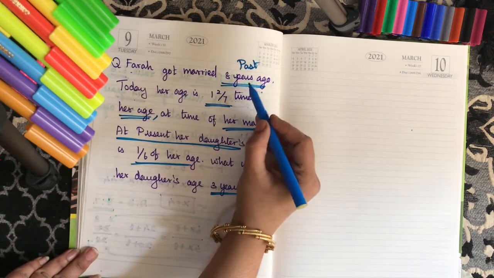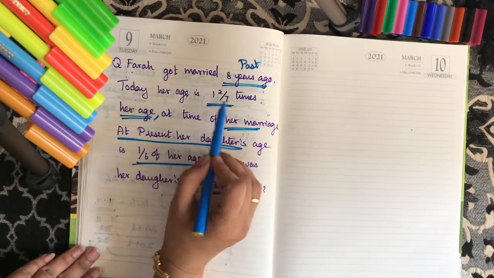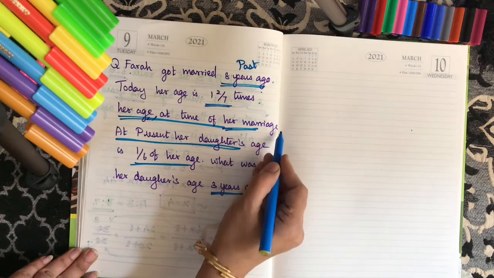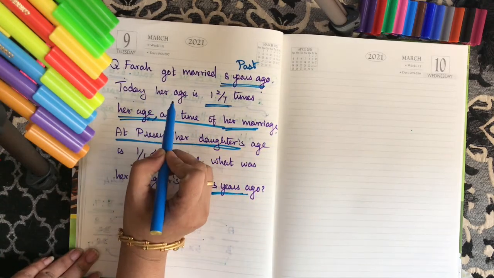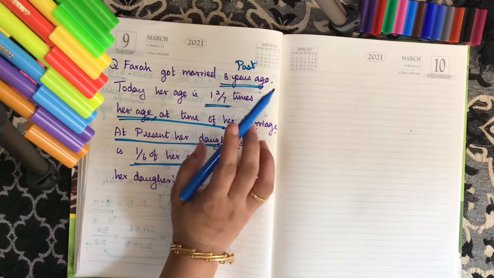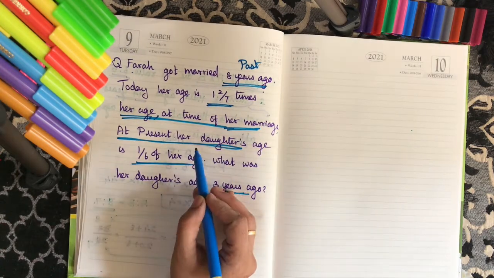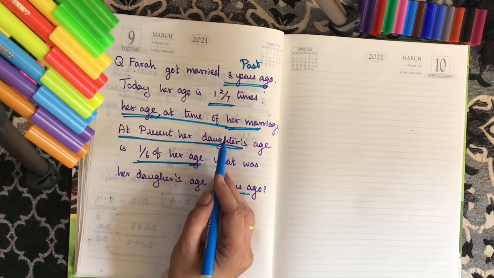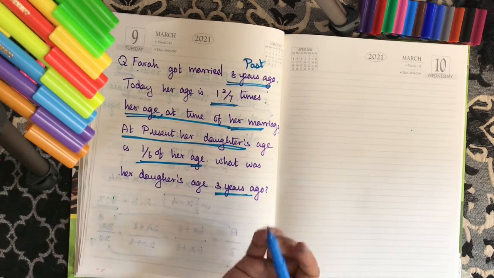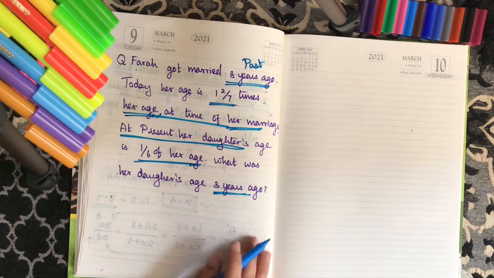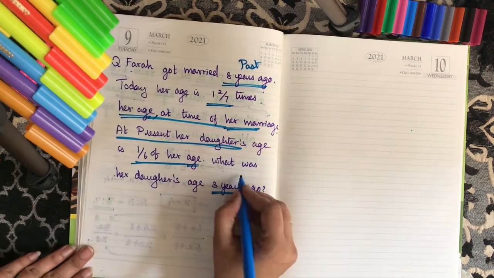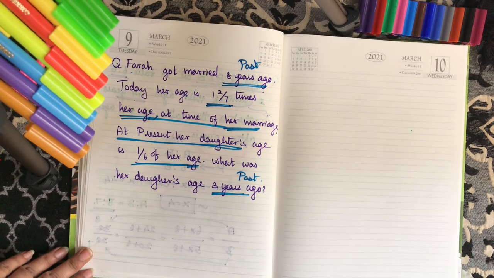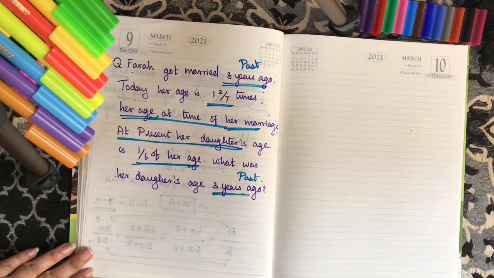Farah got married before 8 years and her present age is 1 2 by 7 times of the past. So at the time of her marriage, her today's age is 1 2 by 7 times of the age at the marriage. The present daughter's age is 1 by 6th of her age. So they have given the daughter's age and her age relation. What was the daughter's age 3 years ago? They have asked 3 years ago, means past. They have asked the past age. So first, Farah got married 8 years ago.